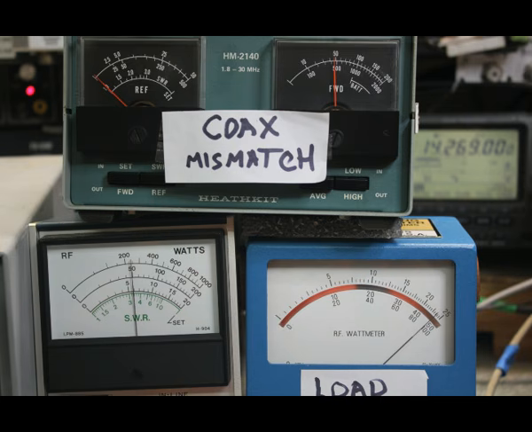Now, this loss here accounts for the 25 feet of LMR 400, and it also accounts for the loss in the tuning network that's at the transmitter. So all of those losses are accounted for in this reading right here. Now when we go through the load end antenna matching network or antenna tuner, I don't care what you guys call them, into the dummy load, we see a little bit over 47 watts of power delivered into the dummy load.